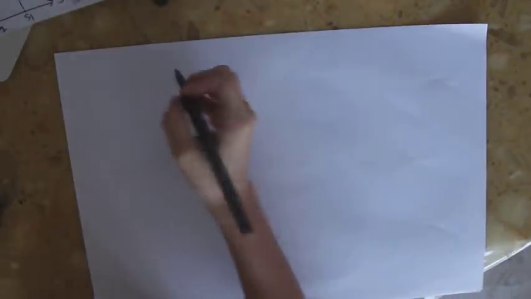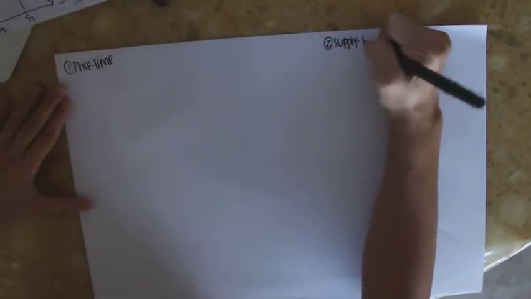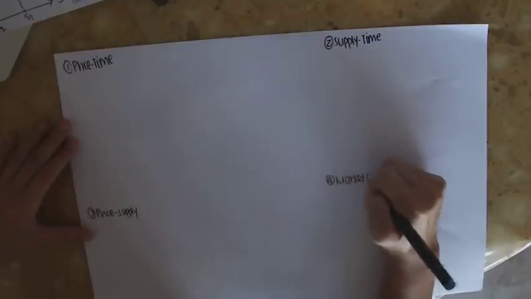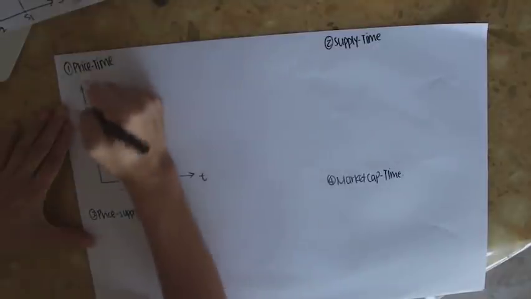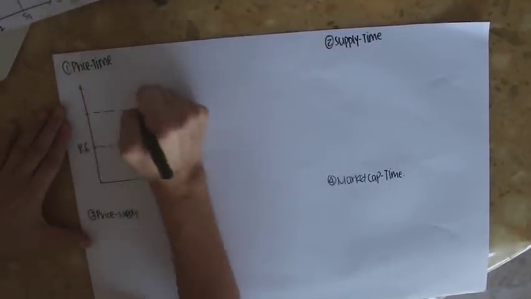And lastly, let's go to a state of equilibrium. That means there is no change in monetary policy. Once again, we have four graphs: price time, price supply, and market cap time. Because there is no change, basically the graph doesn't really change that much. So you can pause the video here if you want to try graphing it out. Otherwise, this is what the graph looks like.